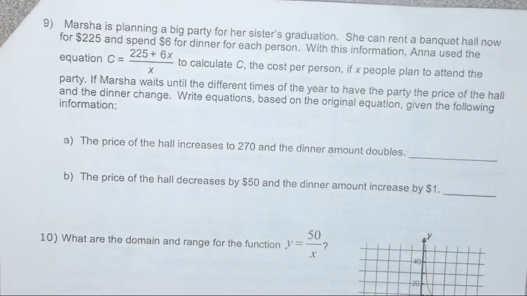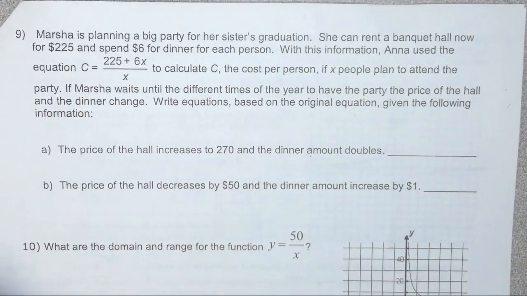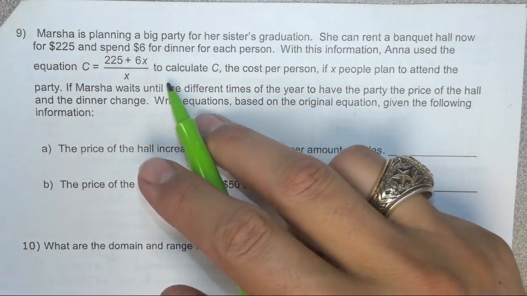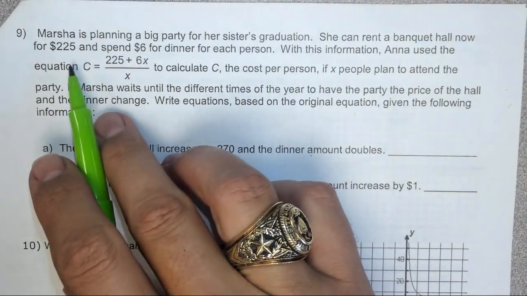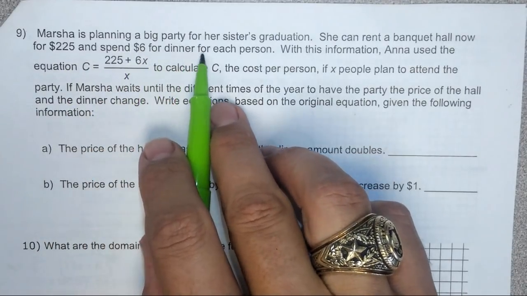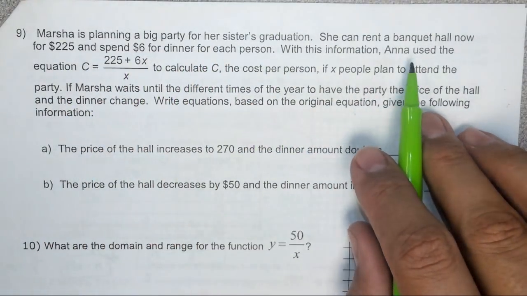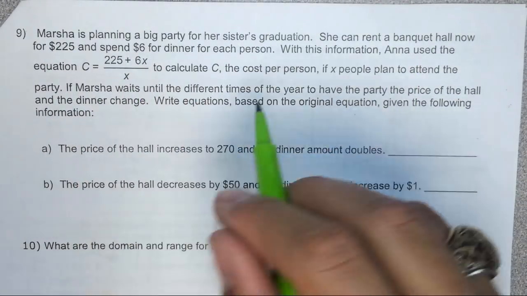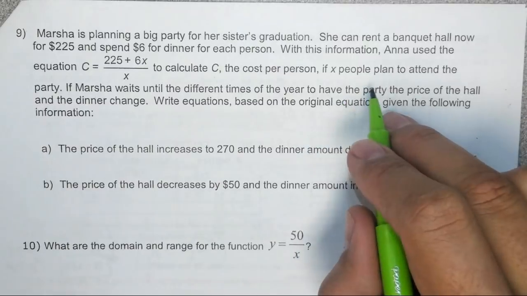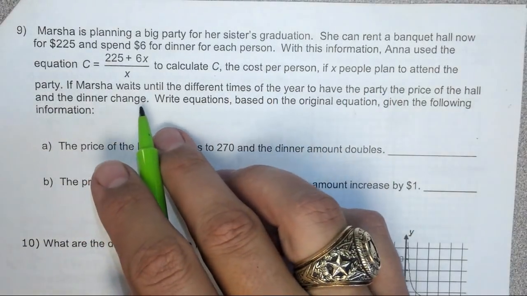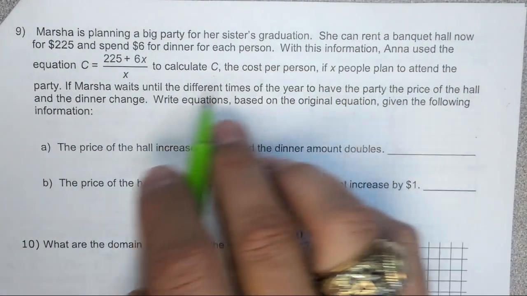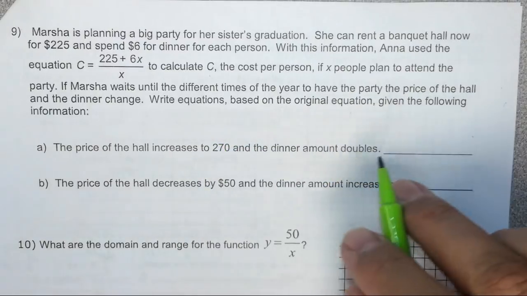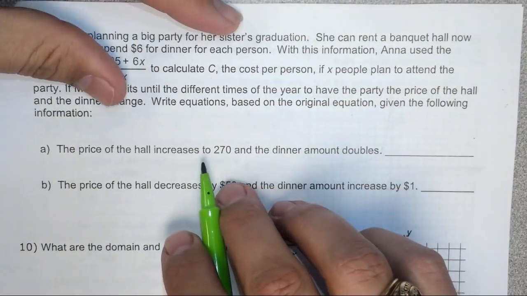Alright, here we go. Here's one that has an interesting or better cost per person situation. Planning a big birthday party for her sister's graduation. She can rent a banquet hall for $225 and spend $6 for dinner for each person. With this information, Anna used the equation here to calculate the cost per person if X people plan to attend the party. If Marshall waits until different times of the year to have the party, the price of the hall and the dinner change. Write equations based on the original equations given the following information.